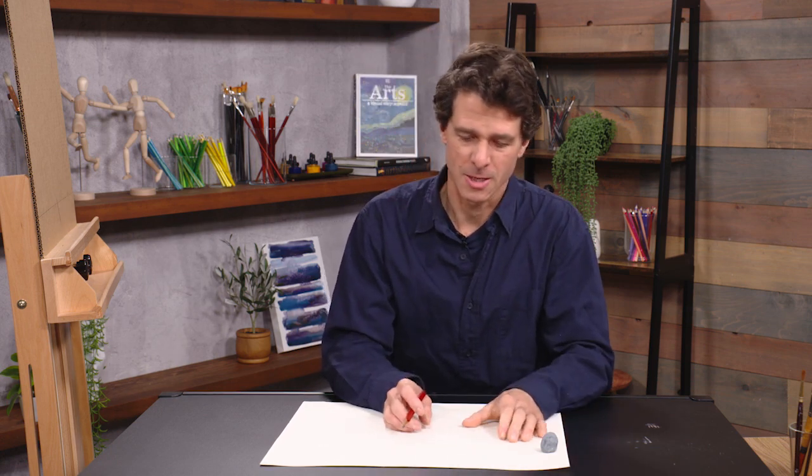So when I have classes in landscape, this is one of the most important pieces I teach with the students. And so a most confusing scene can often be simplified down into the line. So I just want to illustrate quickly these concepts.